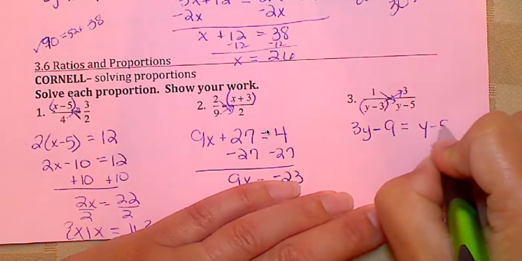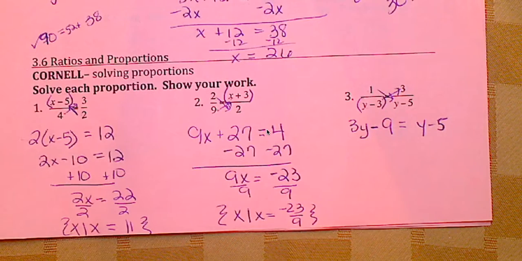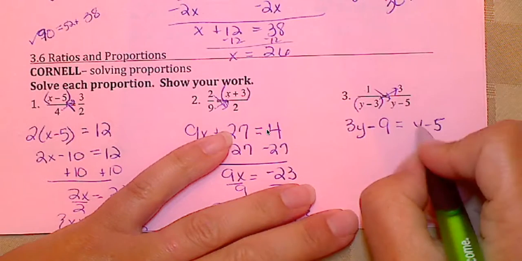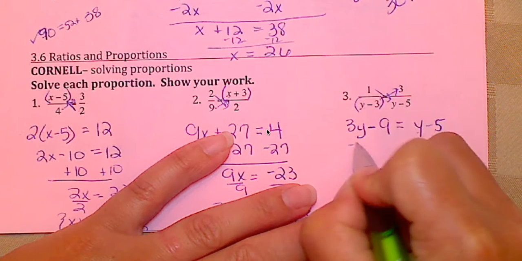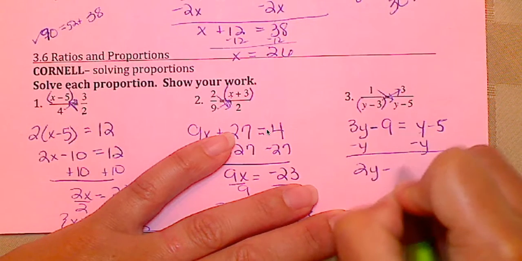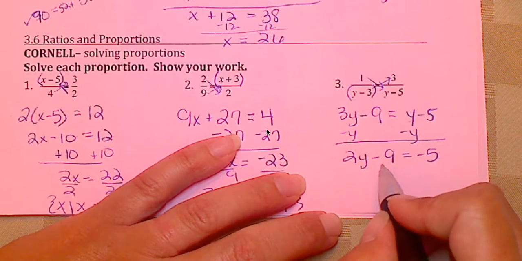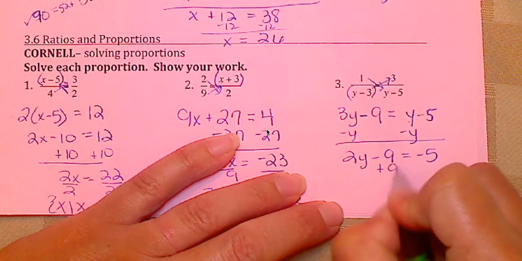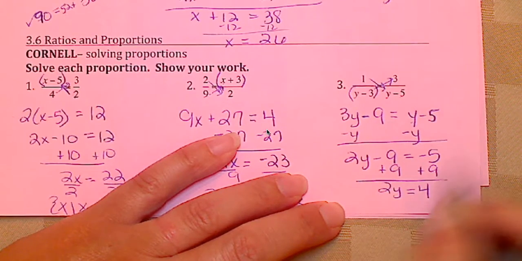Okay? So from here, we have a variable on both sides, so we'll use what we learned in section 3.5 and collect all the variables on one side by moving the smaller variable. So we're going to subtract y from both sides. 3y minus y gives me 2y. And then we want to continue solving. So we want to undo addition and subtraction. So we're going to add the 9. So we get 2y equals 9 minus 5, which is 4. And then we'll divide by 2.